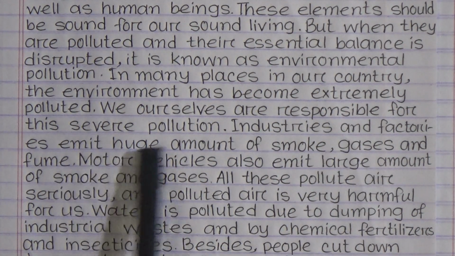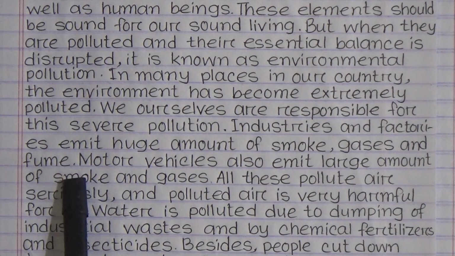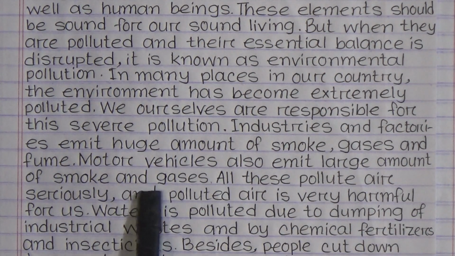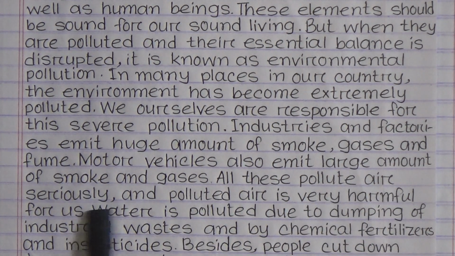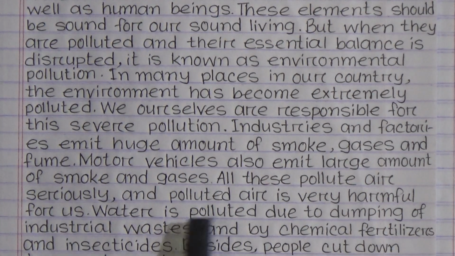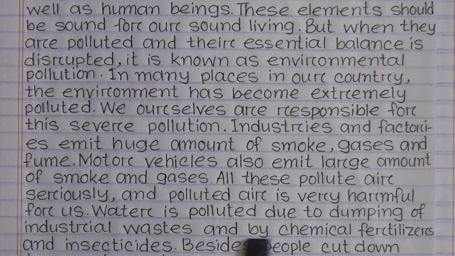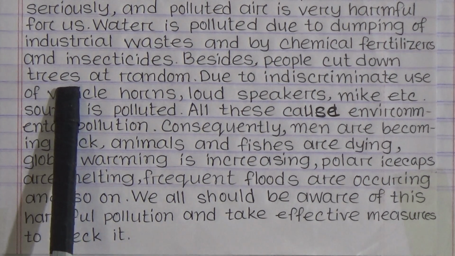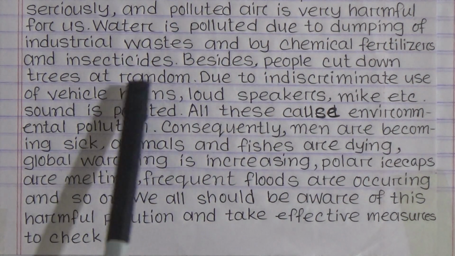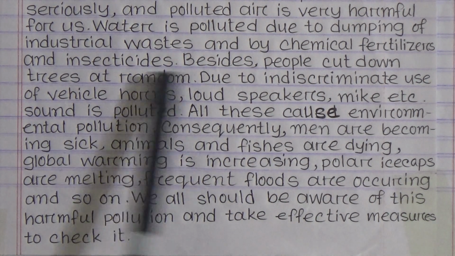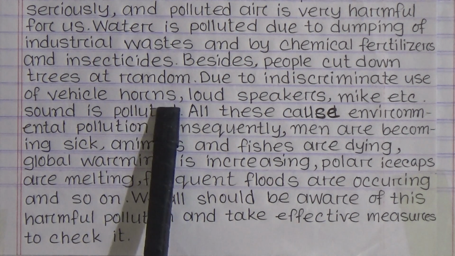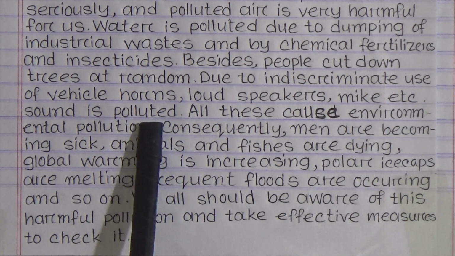Industries and factories emit huge amounts of smoke, gases and fumes. Motor vehicles also emit large amounts of smoke and gases. All this pollutes the air seriously, and polluted air is very harmful for us. Water is polluted due to dumping of industrial waste and by chemical fertilizers and insecticides. Besides, people cut down trees at random. As we are cutting down trees without any necessity, it will affect our environment negatively. Due to indiscriminate use of vehicle horns, loudspeakers, mics, etc., sound is polluted.